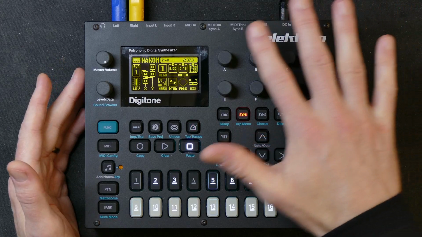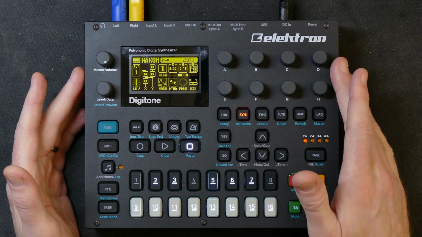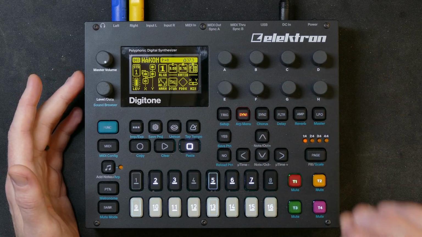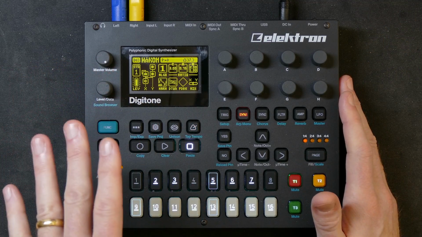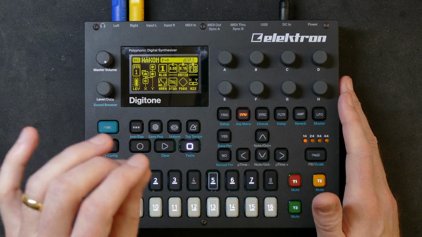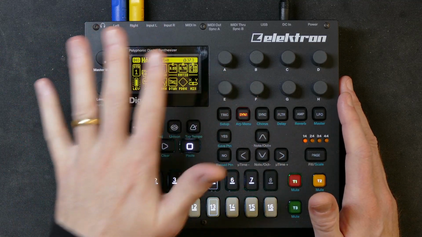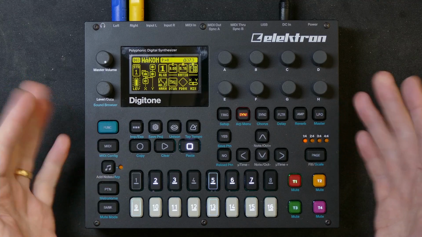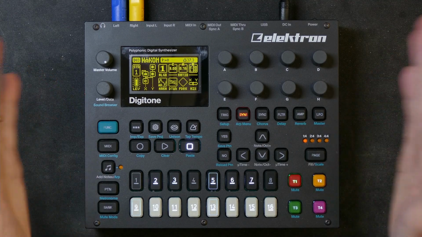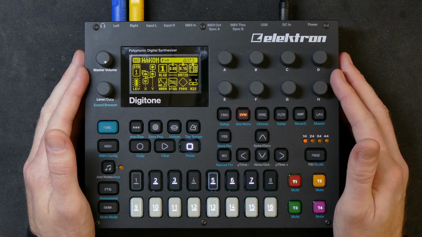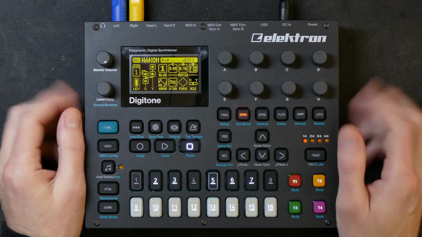One thing that immediately I must say I'm not a big fan of on the Digitone, although it doesn't really bother me so much, and I'll get back to that, is the system for storing sounds, saving sounds, all those things feels a little bit fiddly to me, or a little bit heavy, a little bit hard to get to grips with.